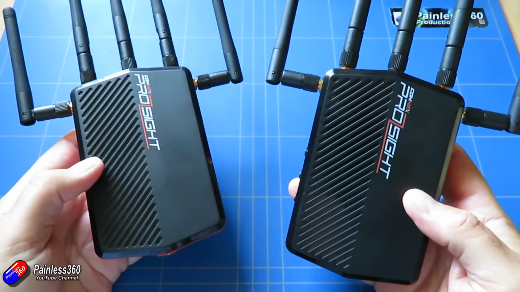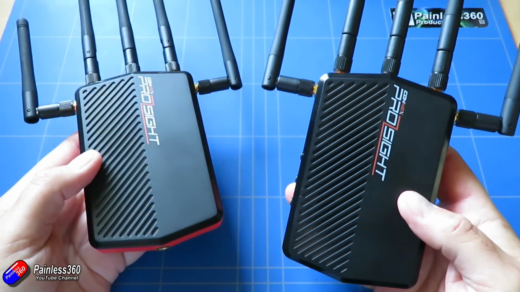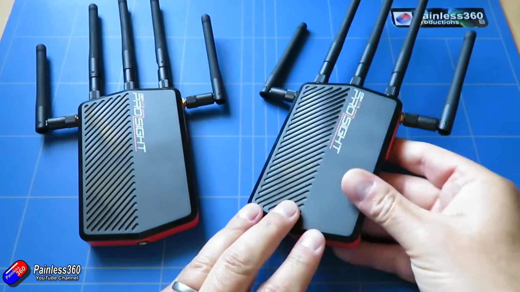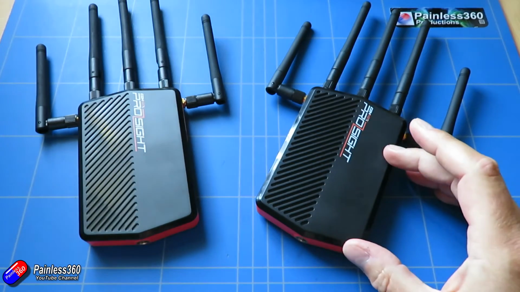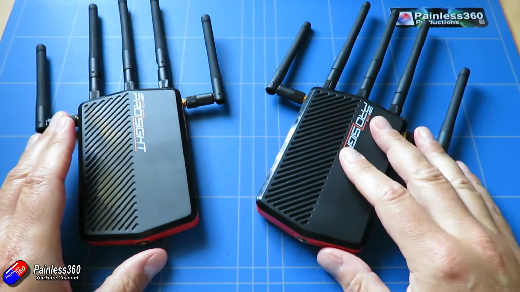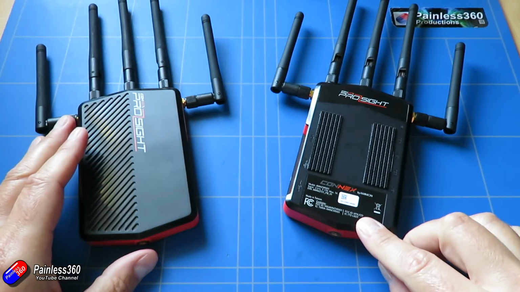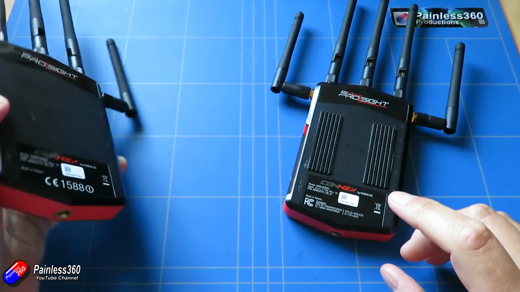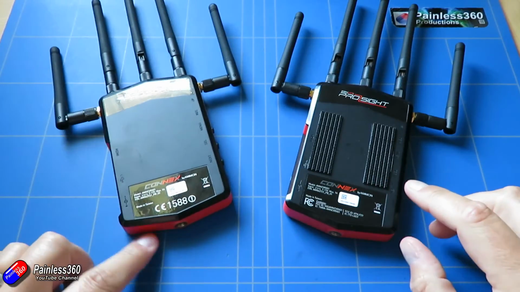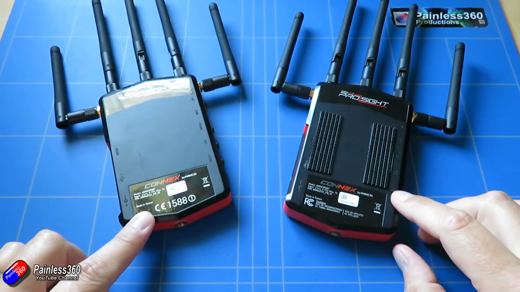In this video, first of all, we'll talk about the modes that you'll find when you go into the settings for each of these receivers. Here in front of me, I have an American receiver, a non-EU version, which you can see at the back just has an FCC mark. If I turn the other one over, you'll see that this one has a CE mark on the back. This is the European version.